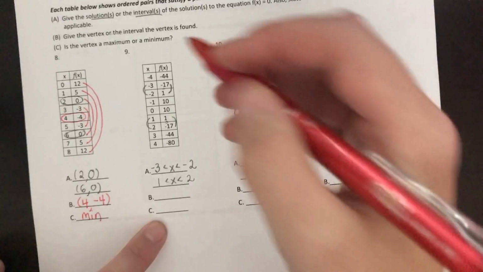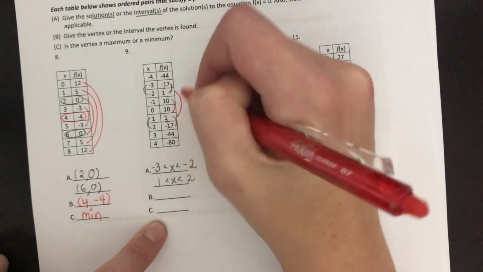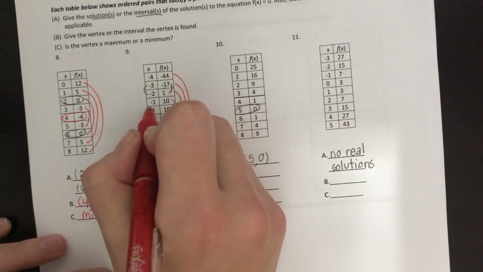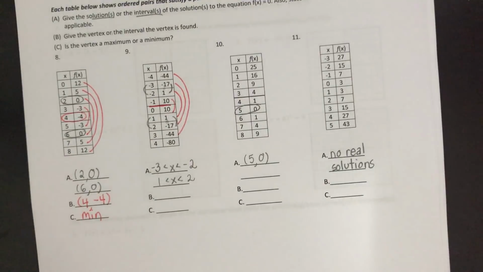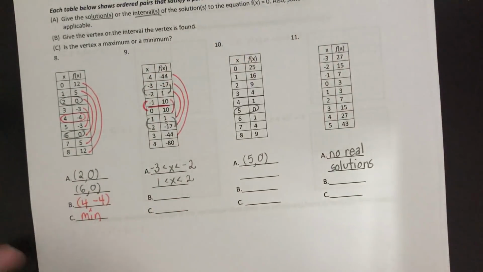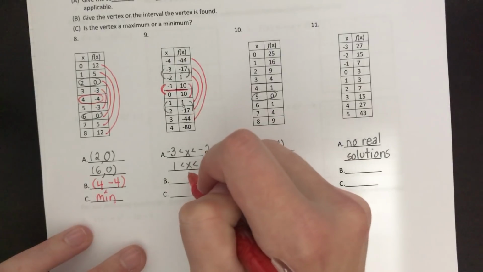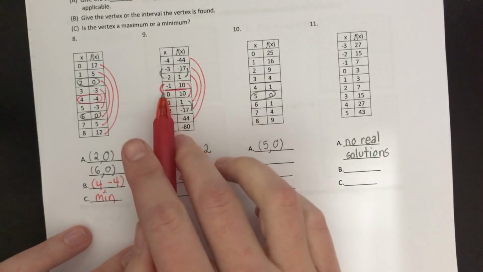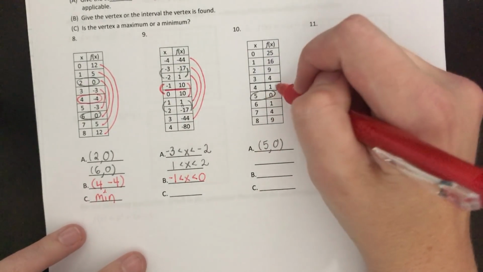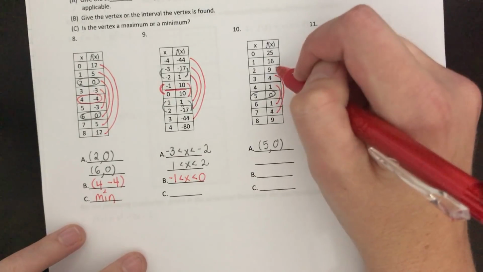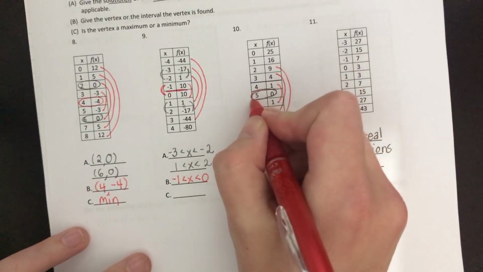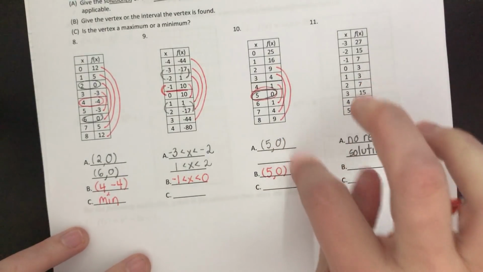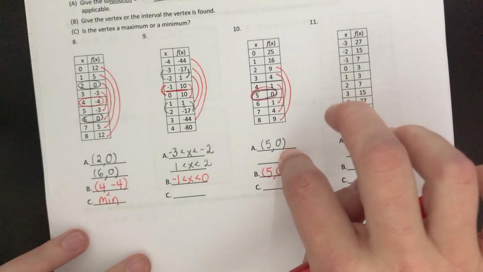Okay, so let's look here. Here, these y values match, these y values match, these y values match, these y values match. My vertex lies somewhere in here. I don't have the coordinate, but I know that it lies somewhere in between here. So again, I'm going to do that interval. So x lies between -1 and 0, right there. Here, notice y values match, y values match, y values match. This coordinate in between is my vertex. This makes sense. My vertex lies on the x-axis. Okay, that's why I only have one solution.